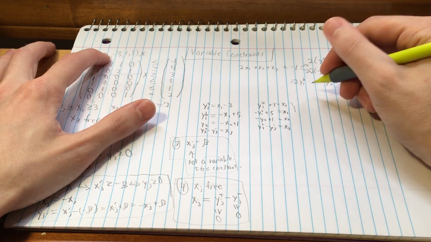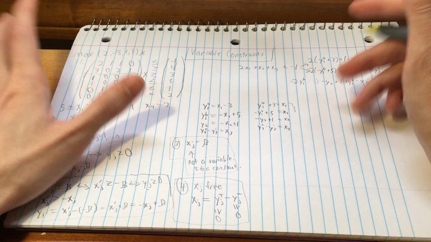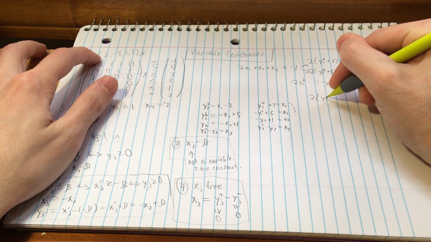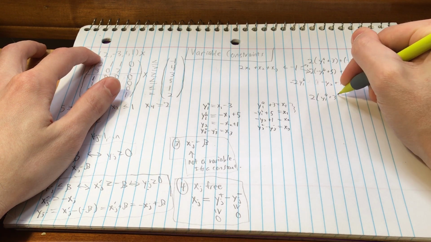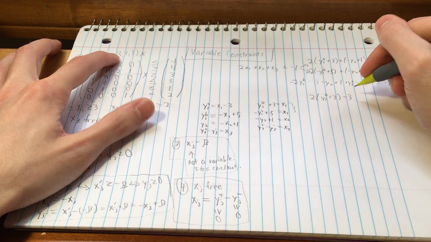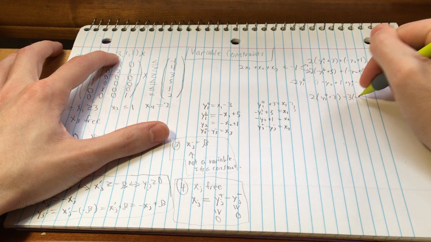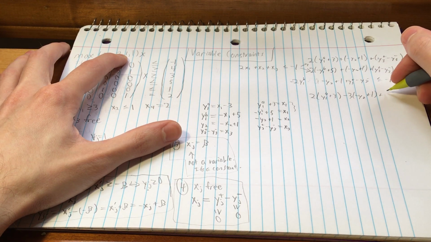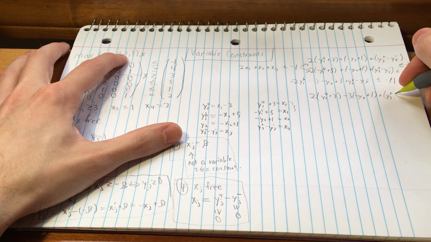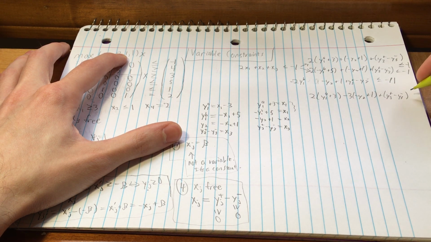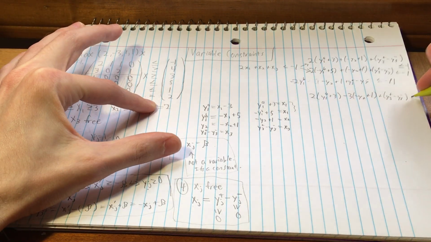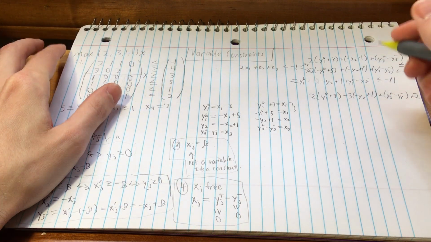So for instance, let's just replace it with y1a, just because. And so this will become 2 times y1a plus 3, minus 3 times x2, which has now become minus y2, plus 1, plus x3, which is now y3 plus minus y3 minus, and x4 is now 2, a constant 2.